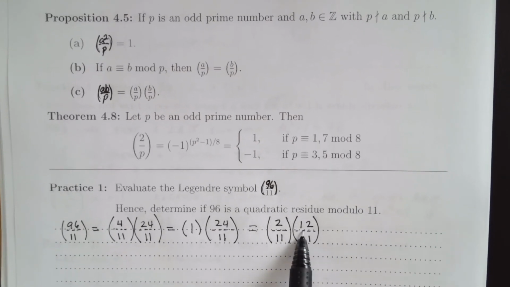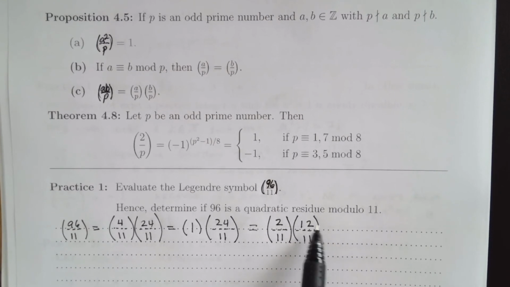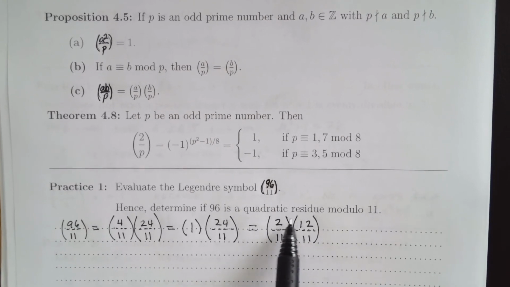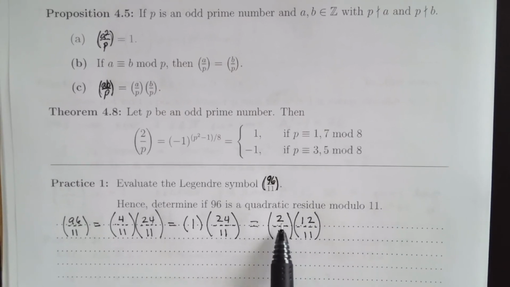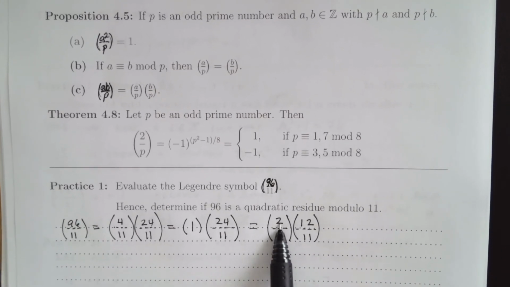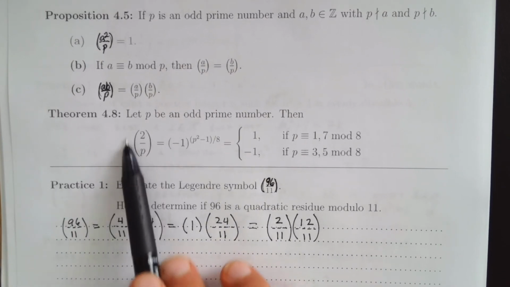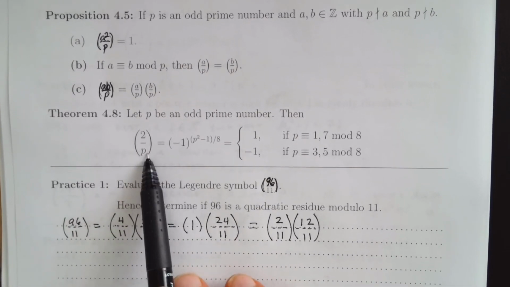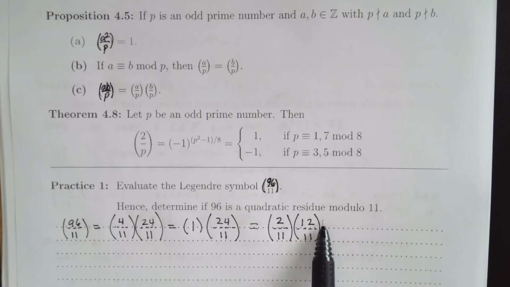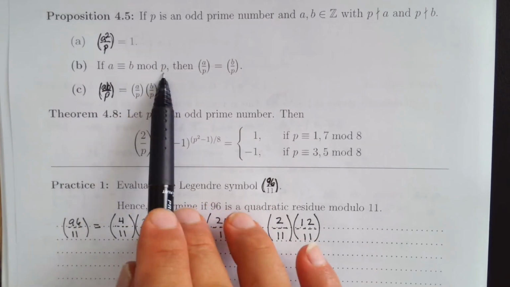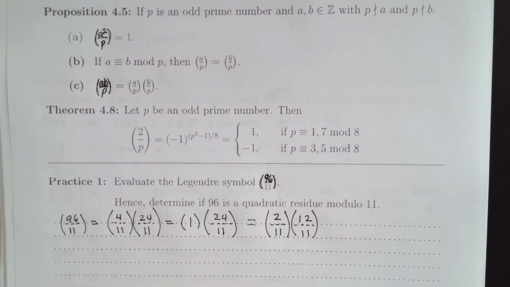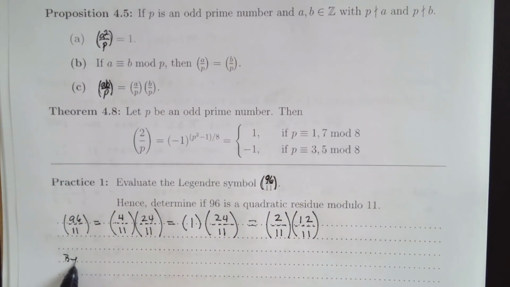So now I'm at this point, okay? And fortunately for us, the Legendre symbol of 2 modulo 11 is given by theorem 4.8, and the Legendre symbol of 12 modulo 11 will be given by proposition 4.5b. All right? So, what can we say?